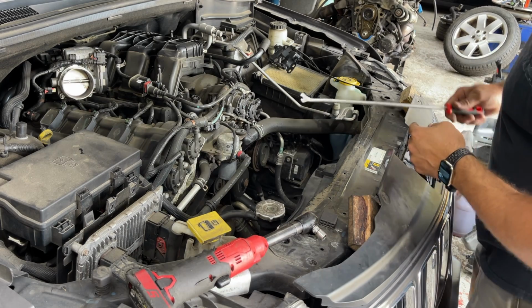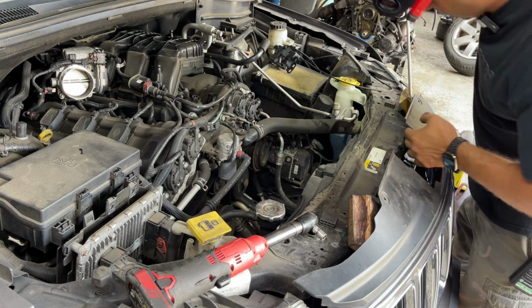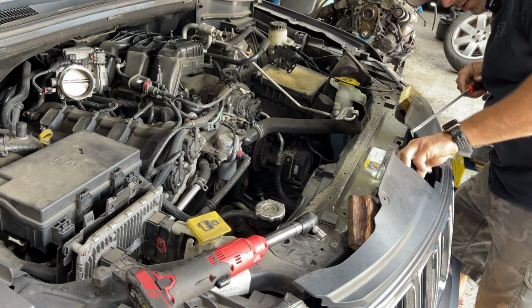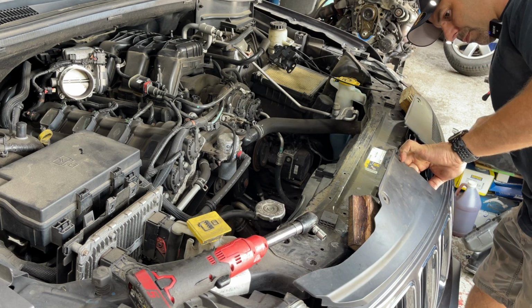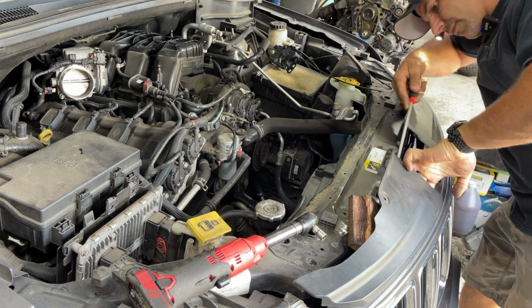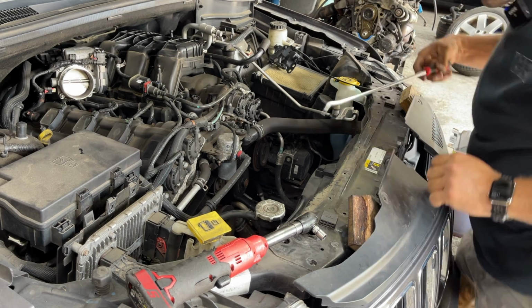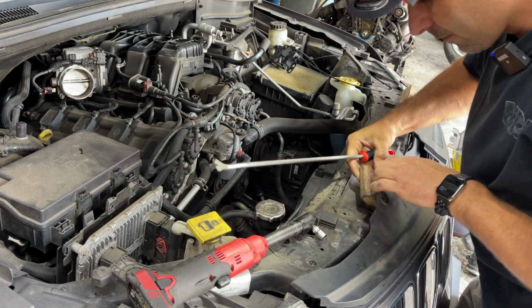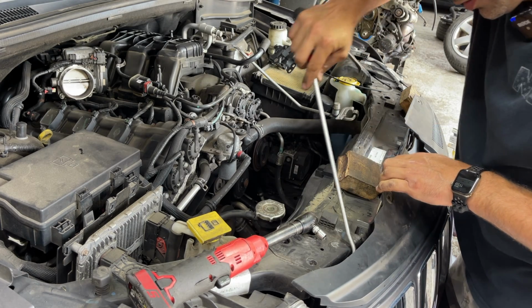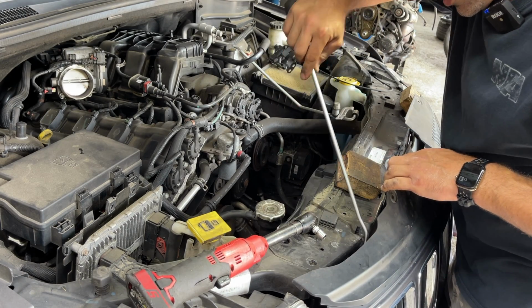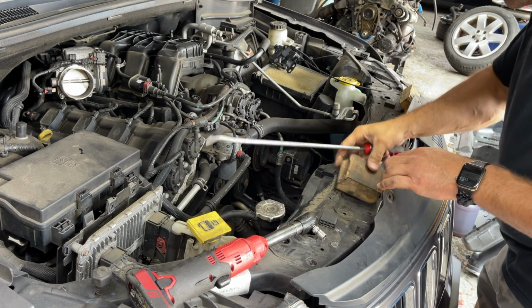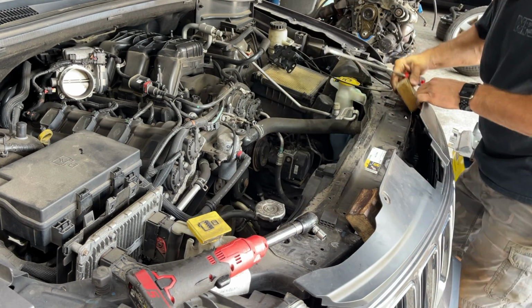And now again with the panel popper, you have a couple plastic clips. You can move this harness away from the radiator support. There you go. Take this plastic out. And same thing here.